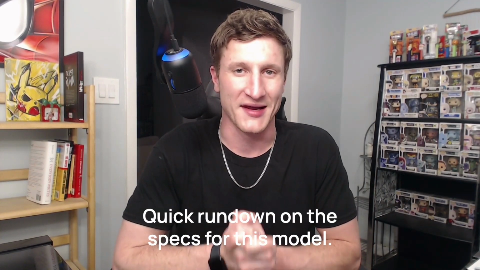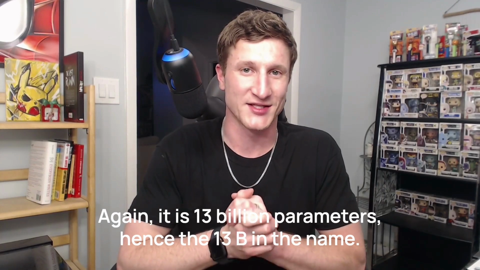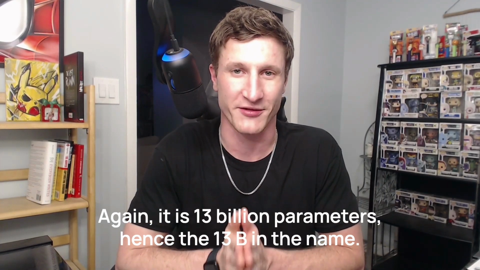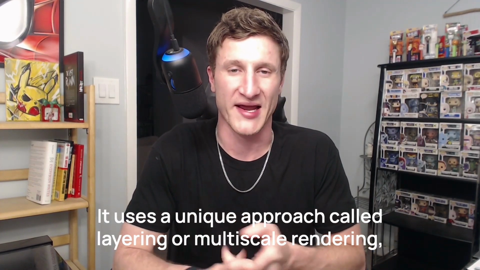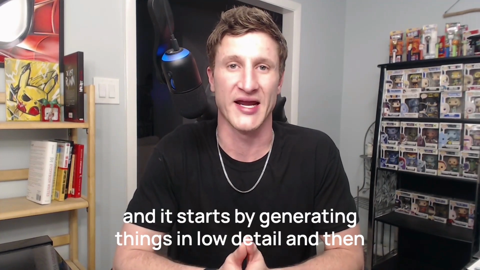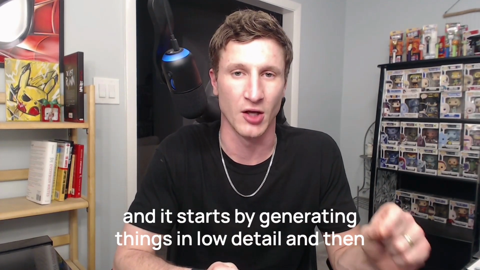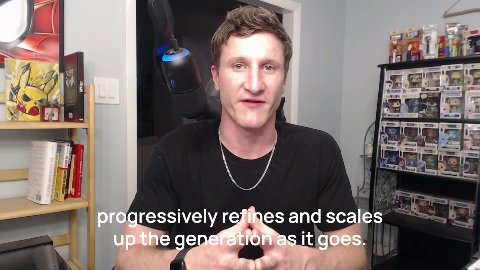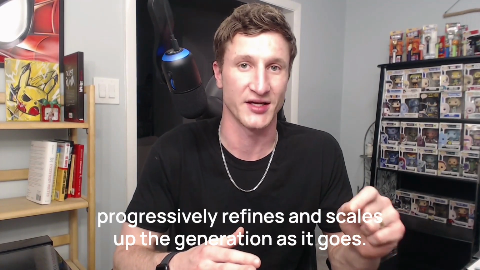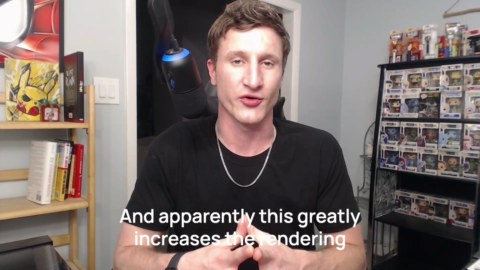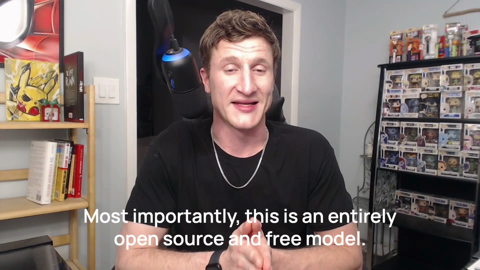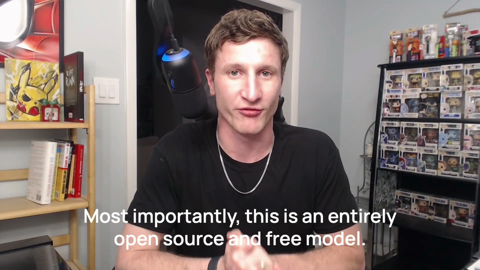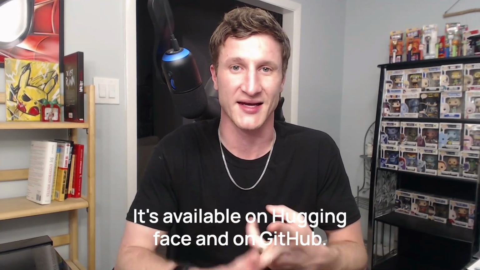Quick rundown on the specs for this model. Again, it is 13 billion parameters, hence the 13B in the name. It uses a unique approach called layering or multiscale rendering, and it starts by generating things in low detail and then progressively refines and scales up the generation as it goes. Apparently this greatly increases the rendering and processing speeds for the model. Most importantly, this is an entirely open source and free model. It's available on Hugging Face and on GitHub.